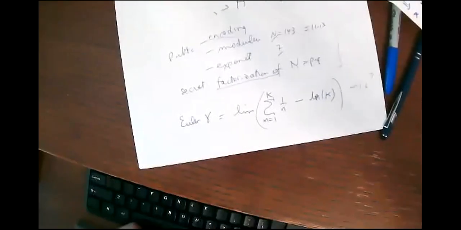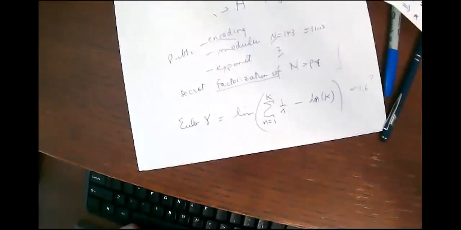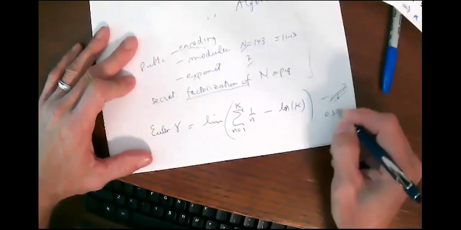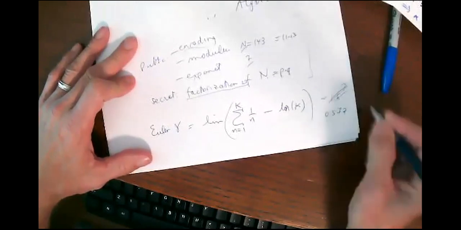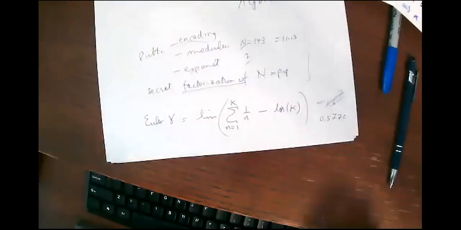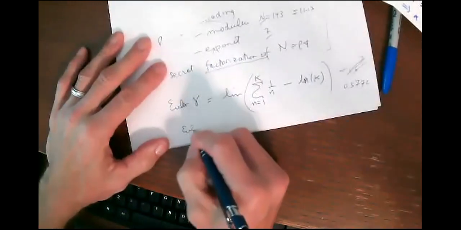Hang on, let me see. So Euler has two constants named after him. Is he the only one, or are there other mathematicians who have several constants with their name? That's a good question. I don't know the answer to that question. By the way, I just looked this up. It's 0.577. I don't know what I was thinking about here. You're right. So yeah, there's also Euler's e.